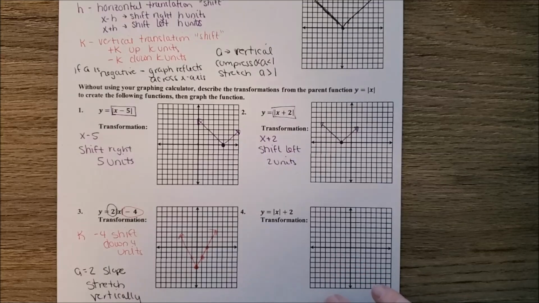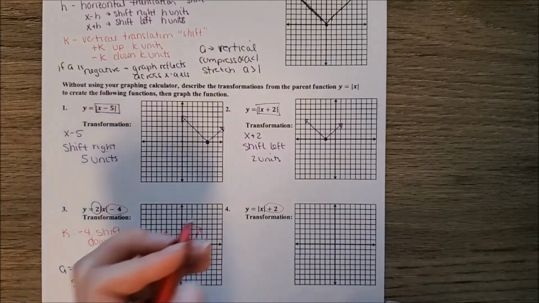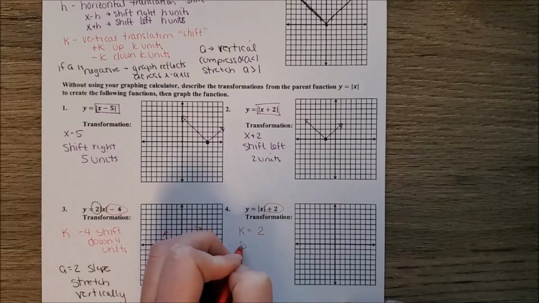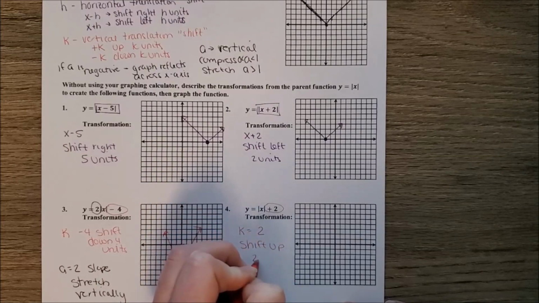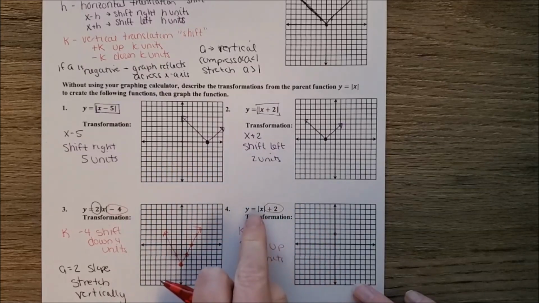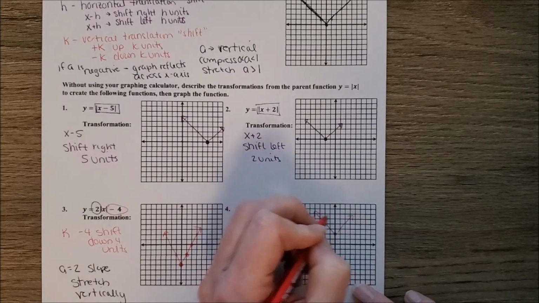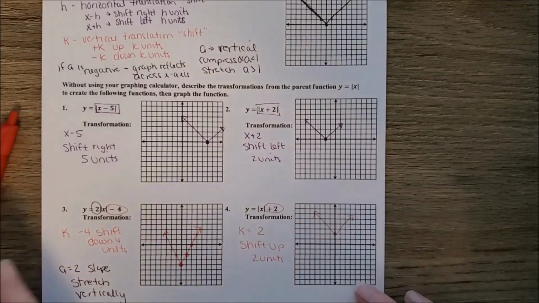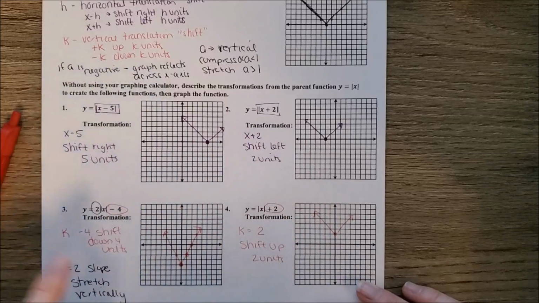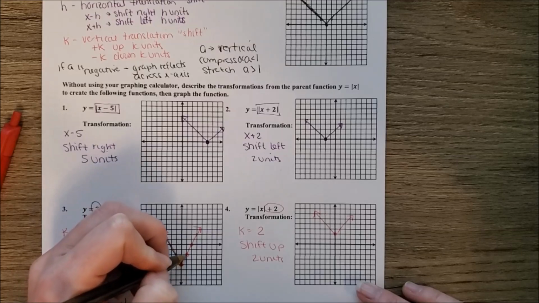And then the last one is a +2 outside the absolute value. So that is a vertical shift. So k equals 2 is going to shift up 2 units. So we go up 2, and then this has a is 1, so we're going to go up 1 over 1, and up 1 over 1 the other direction, and there's our graph. So translation up or down, translation to the left or right here, and then again a is going to stretch. So I guess I should have made that one in black. We want a slope of 2.